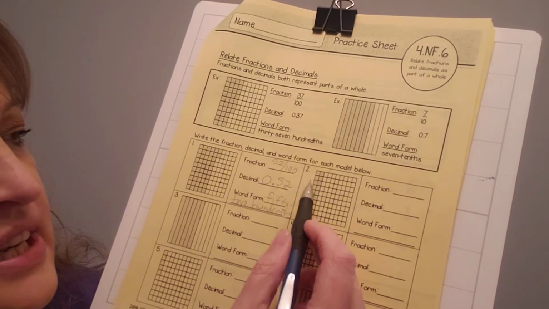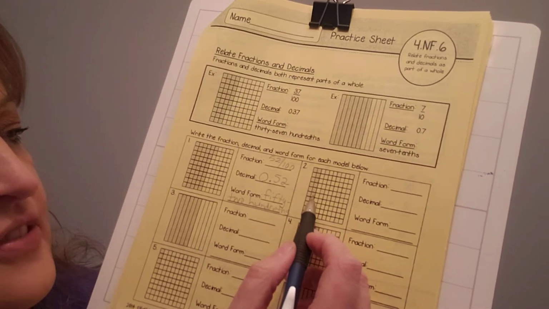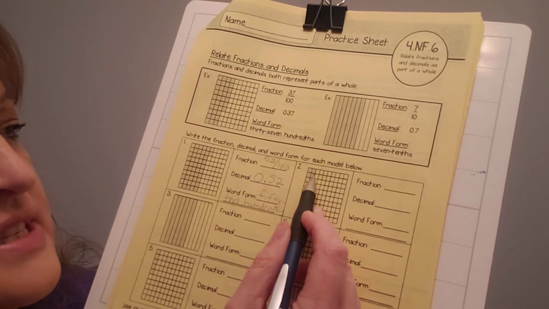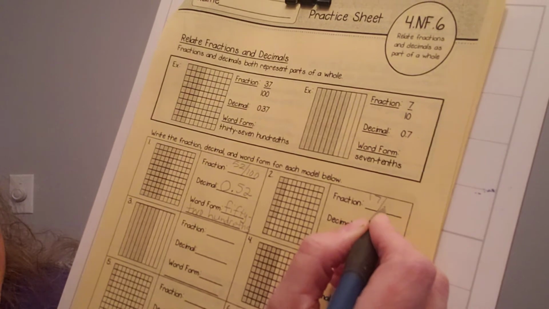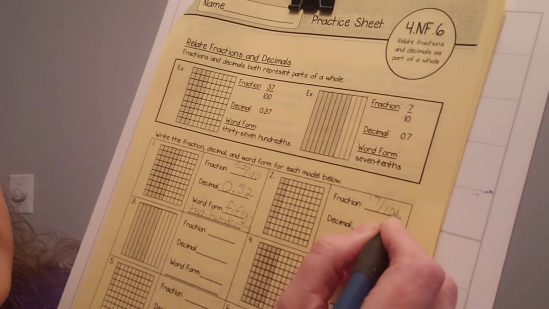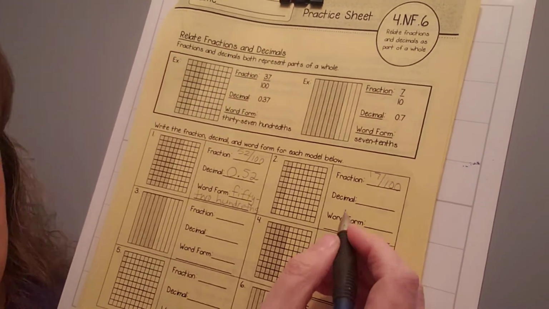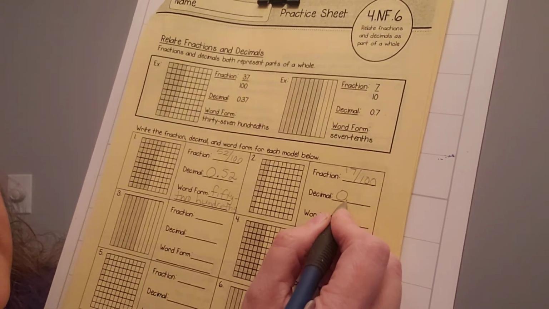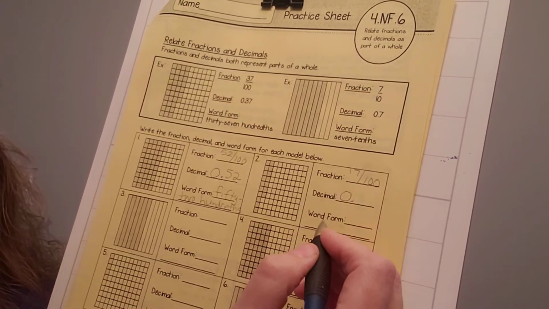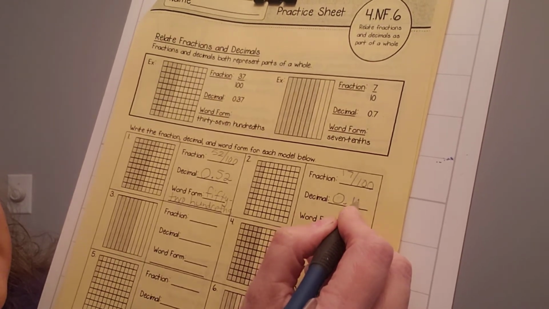All right, let's move on to the next one. My fraction is 10, 11, 12, 13, 14, 15, 16, 17 out of how many? 100. So what's my decimal? 0, no whole numbers. How many pennies do I have? 17.